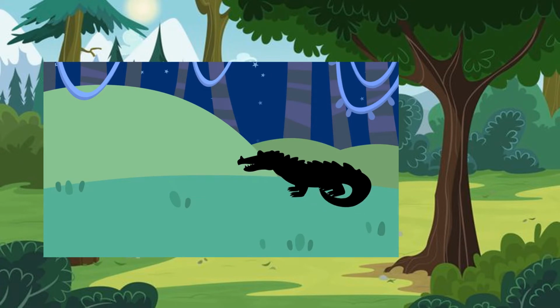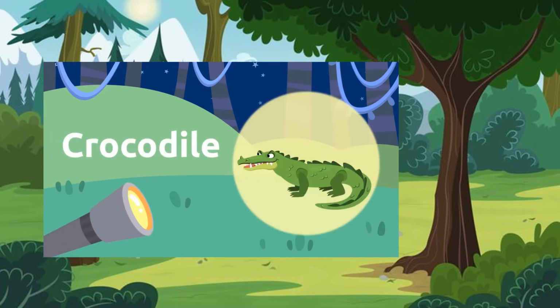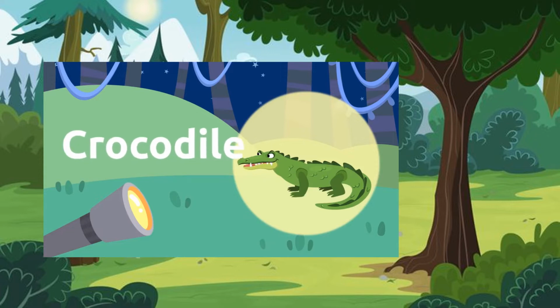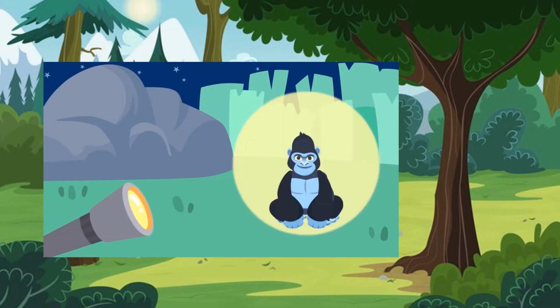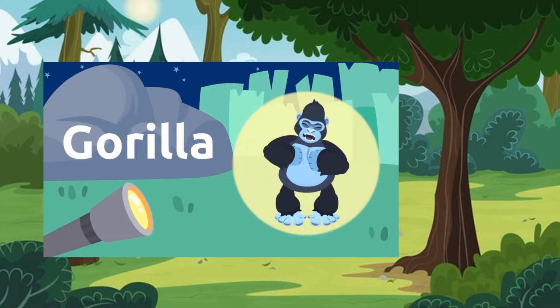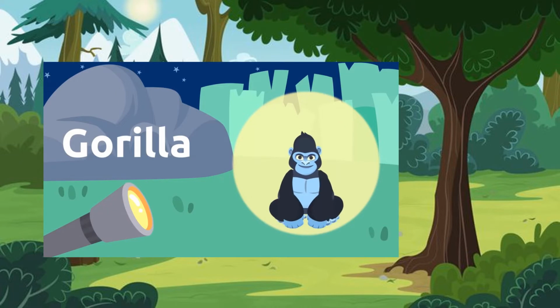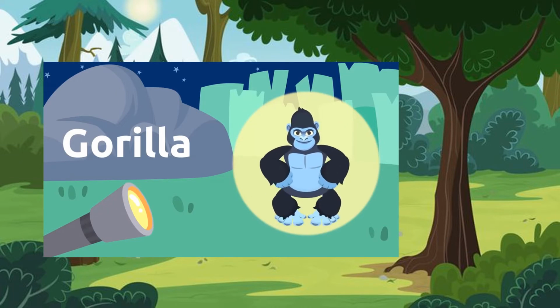Let's see what's down there. It's a crocodile. Look at those teeth. There's another silhouette. What would that be? A gorilla. Gorillas are very strong.